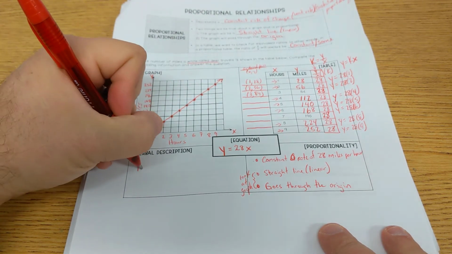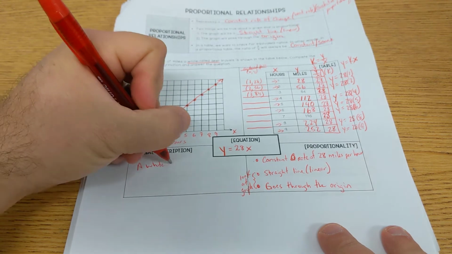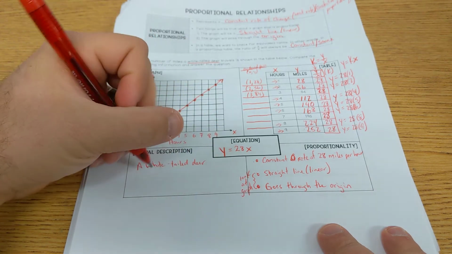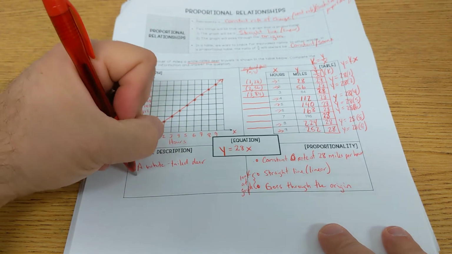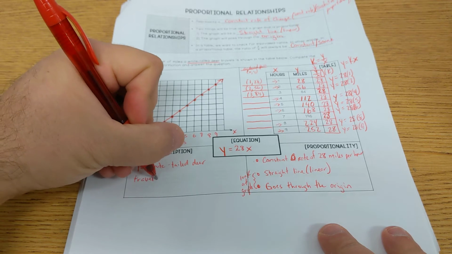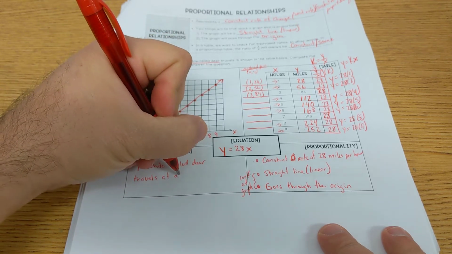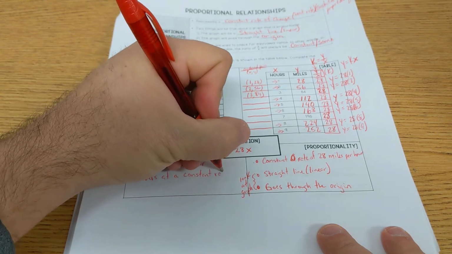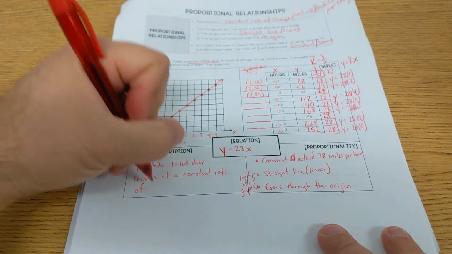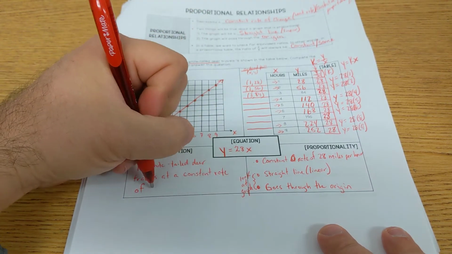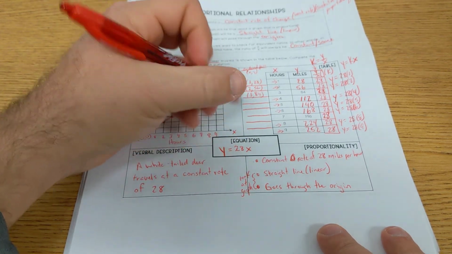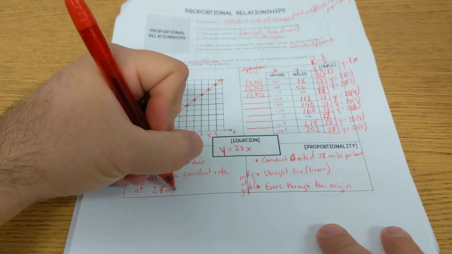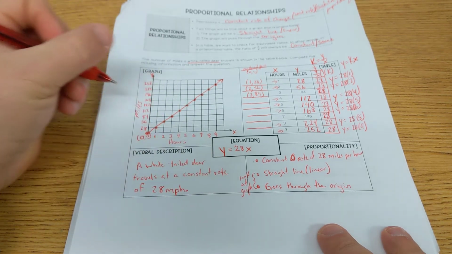So, a white-tailed deer travels at a constant rate of, well, 28, and what's our x and y? Okay, miles per hour. We can just do mph.